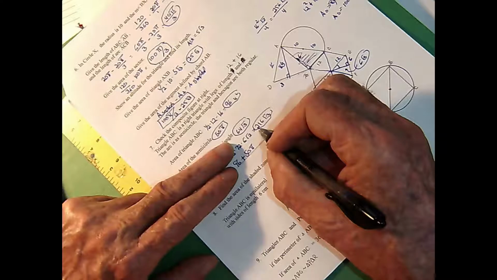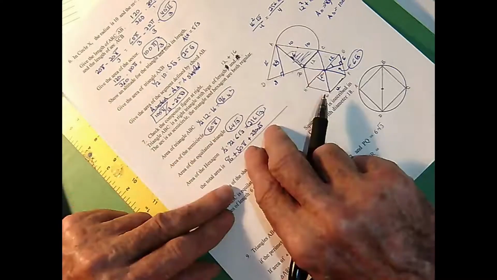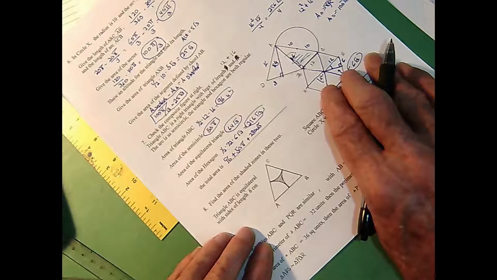Another order would have been okay, but I'm liking that order. And you cannot add them any better than that. You can't put these pi's with those root 3's and this whole number. No, you can't do that. But that's a good looking answer for the sum of the areas of this composite figure.